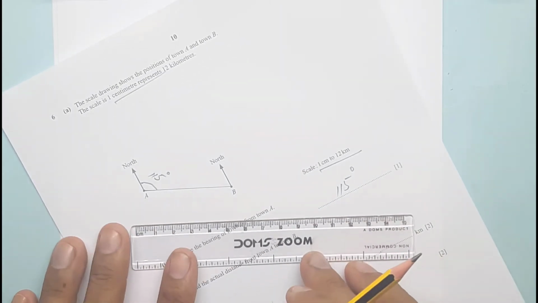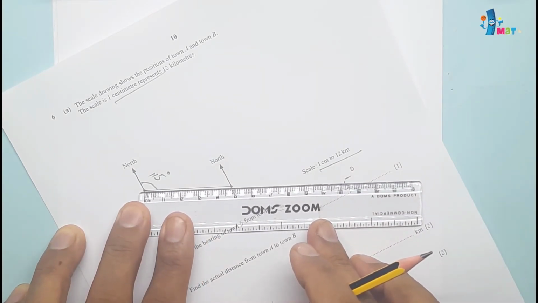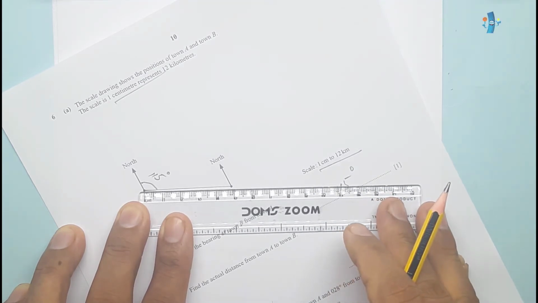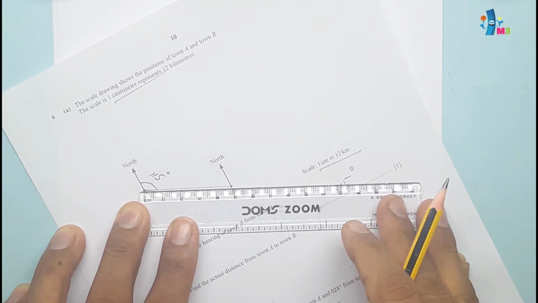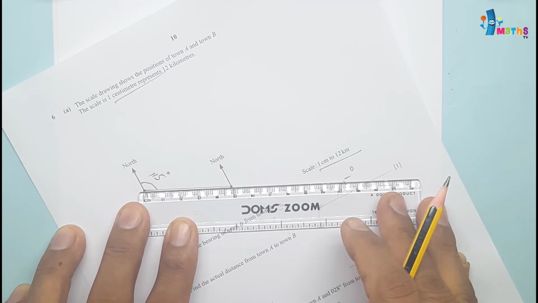Find the actual distance from town A to B. Now for actual distance, you know, this is the published paper, and there is always a difference between published paper and the original paper. Size of the drawings are a little different.